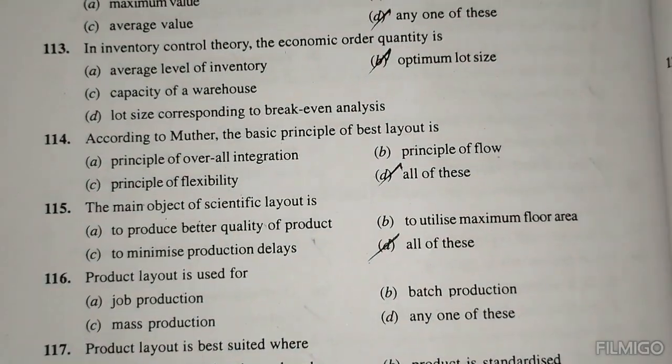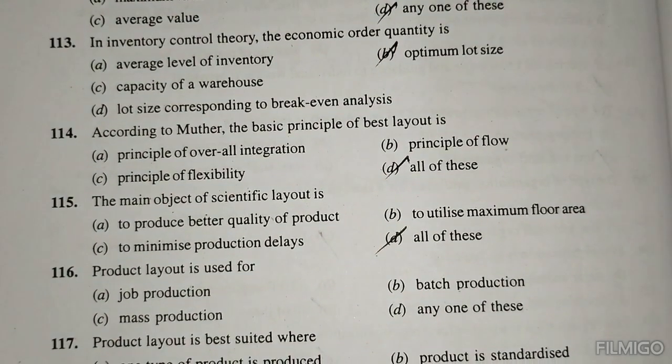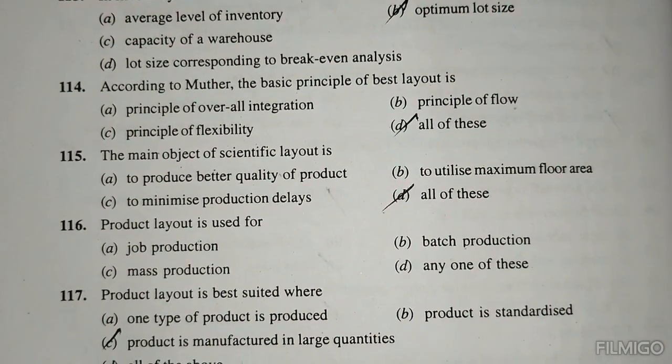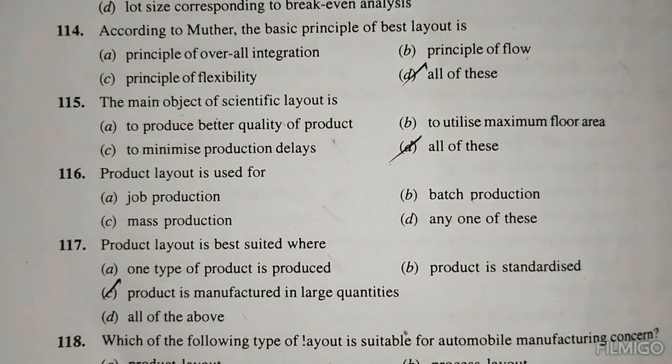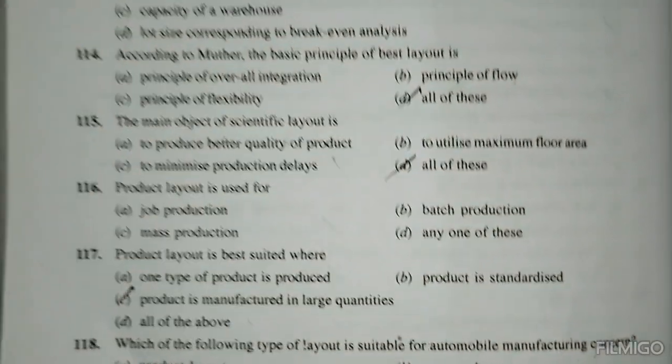According to Muther, the basic principle of the best layout is all of this. The man-object scientific layout is all of this. The product layout is used.